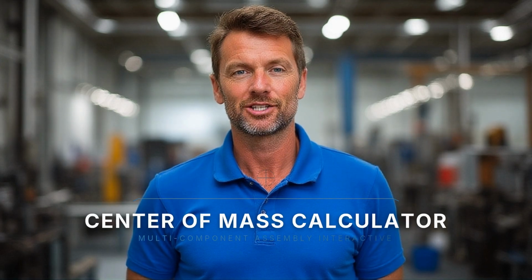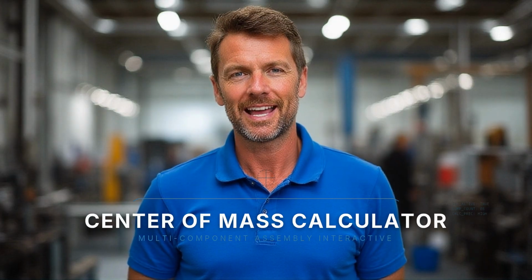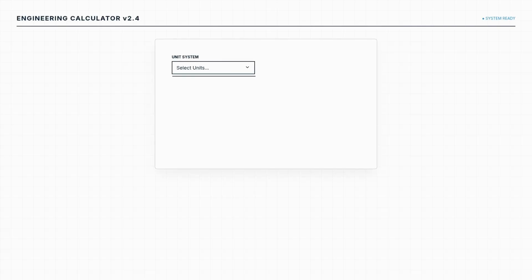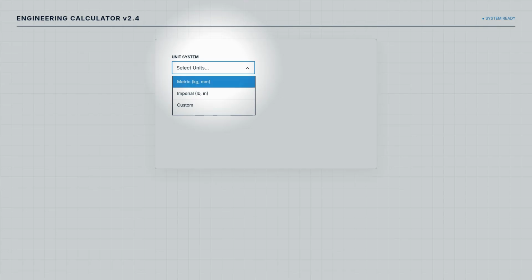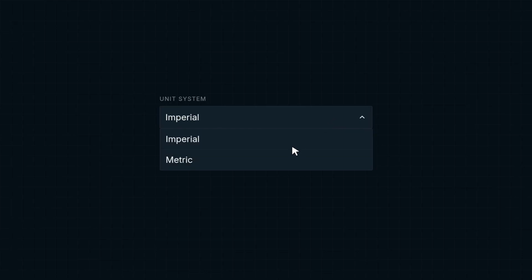This is the center of mass multi-component assembly interactive calculator, which determines the combined center of mass for up to 8 individual components in a system. Let's look at the inputs. First, you'll select your unit system from the drop-down menu, which offers metric using kilograms and millimeters, or imperial using pounds and inches. For this demonstration, I'm using metric.